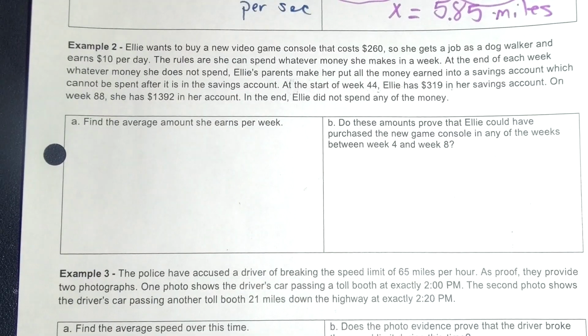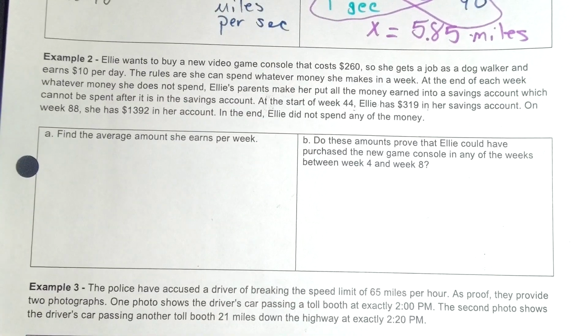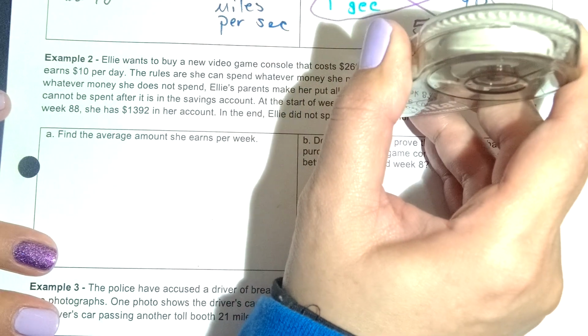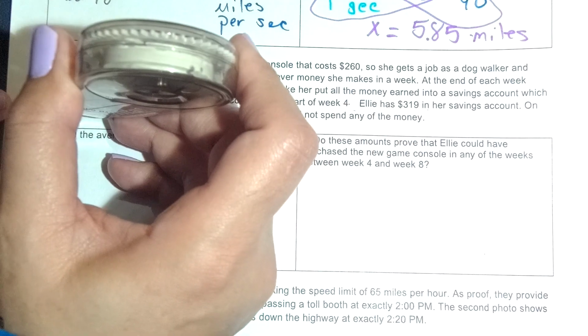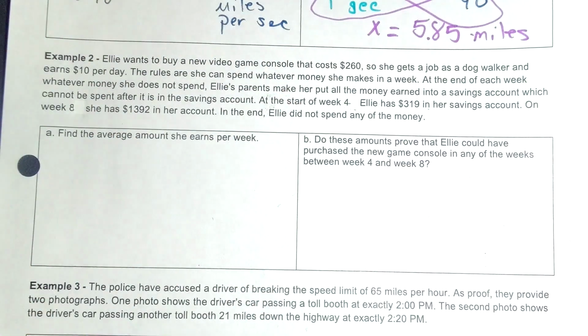First of all, I made a mistake on this. I don't know why I wrote 4 twice. So please change this to just 4, and please change this to just 8. 4 and 8. My bad. I'm sorry.